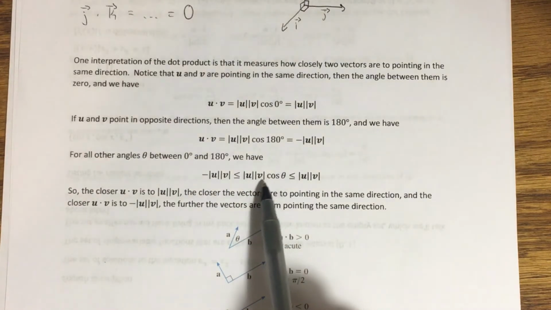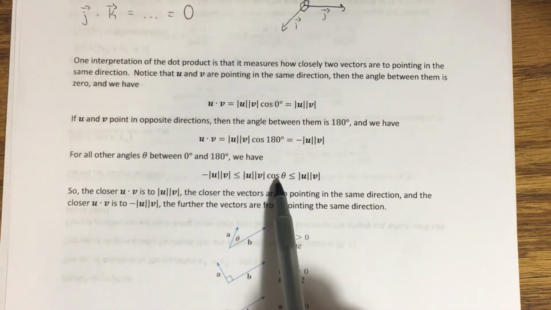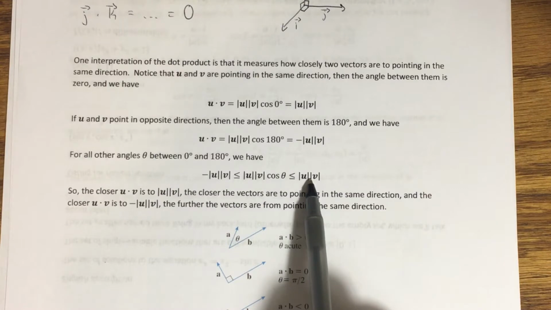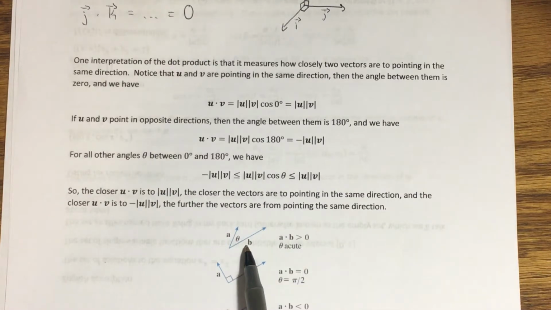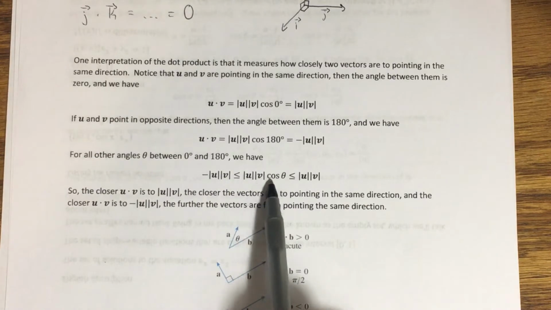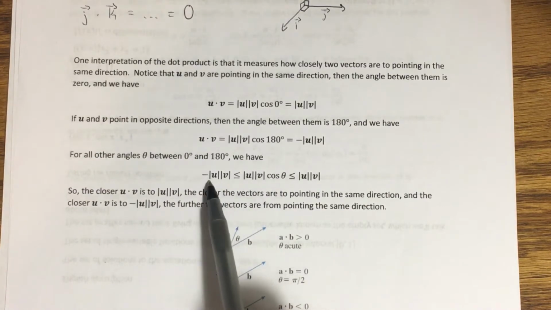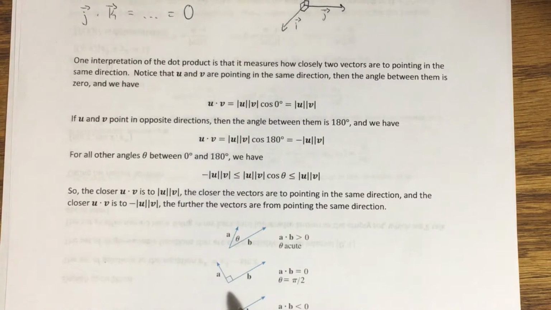Now, the closer this dot product is to the product of the magnitudes of those vectors, the closer those two vectors are to pointing in the same direction. And the closer this dot product is to the negative product of those magnitudes, the further the two vectors are away from pointing in the same direction.